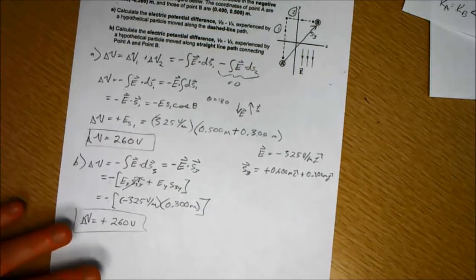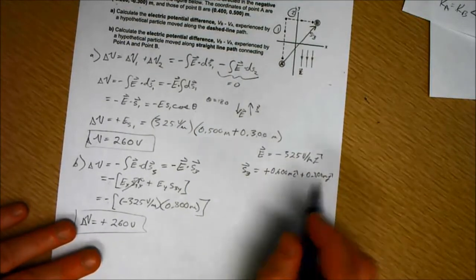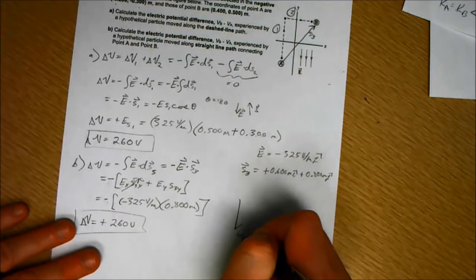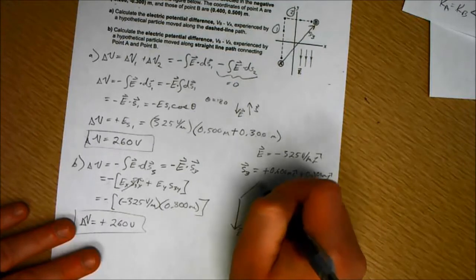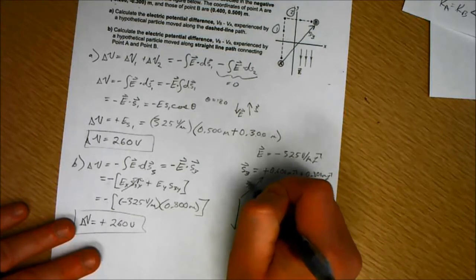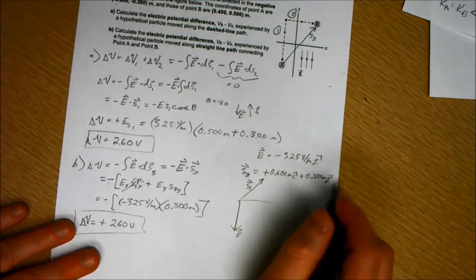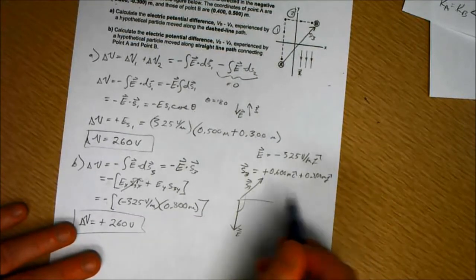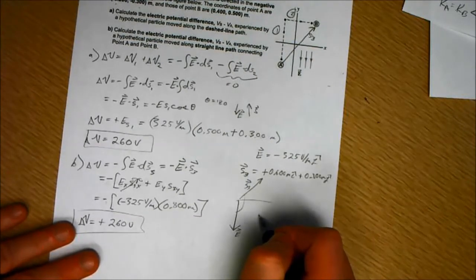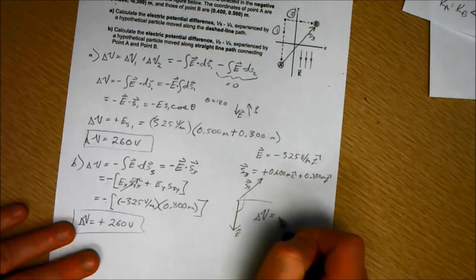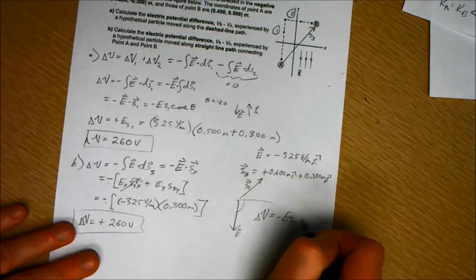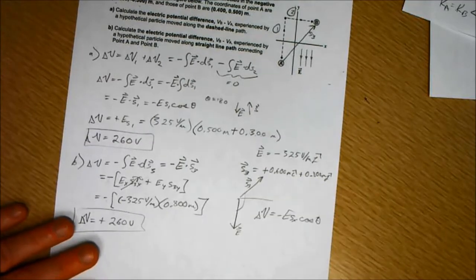Or you could have also just used trigonometry. E points downward, S3 points upward. We need to find this angle between them, and we can use the formula negative E S3 cosine theta.